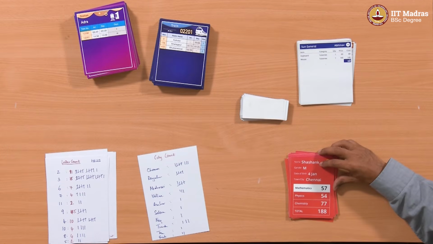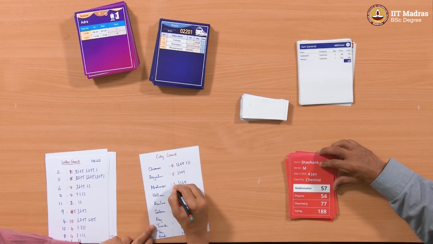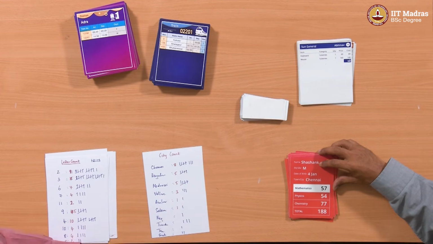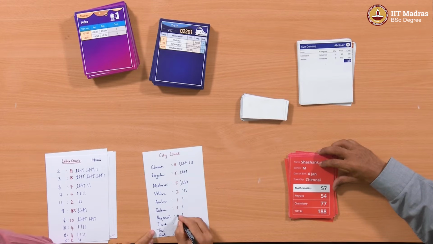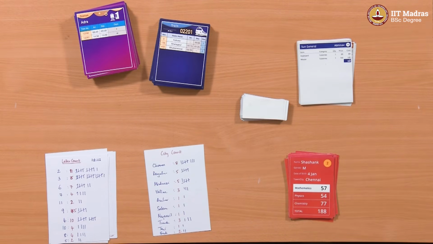So Chennai has got 8, Bangalore is 5, Madurai is also 5, Vellore is 3, Ambur is 1, Salem is 1. This is Nagarkoil, which I didn't have time to write. This is Theni. So Nagarkoil is 1, Trichy is 3, 1 and 2. That adds up to 30 also. So again, same thing.